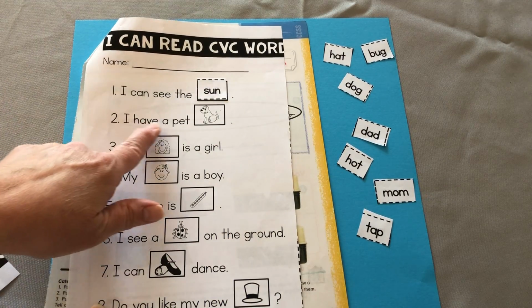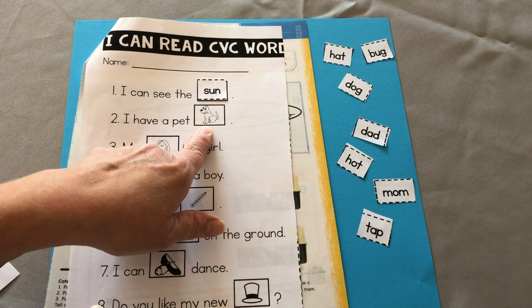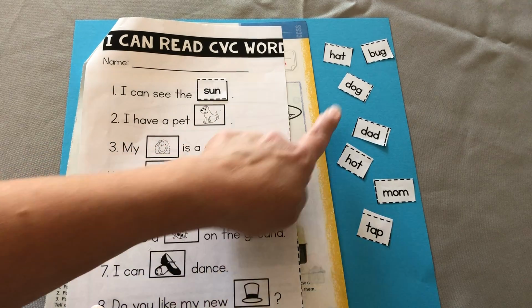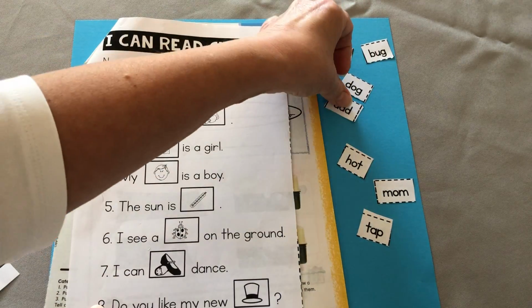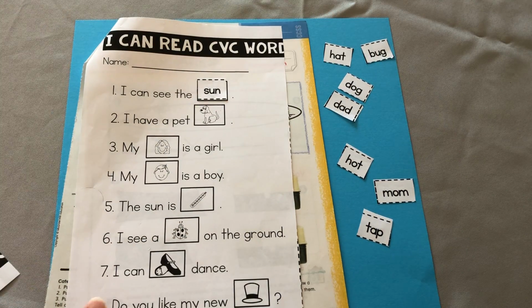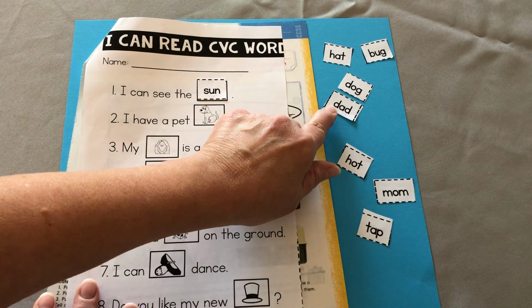Number 2, I have a pet dog. Looks like Clifford. So I have 2 words that have a D at the beginning. I'm going to put them next to each other so I can say dog and think about the letters that would be in that word. So let's look at these letters.